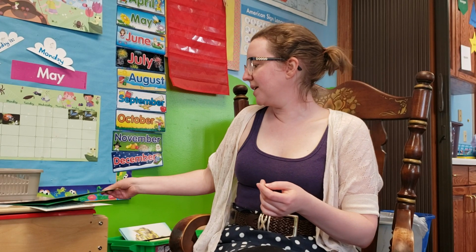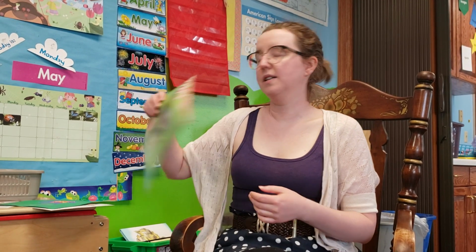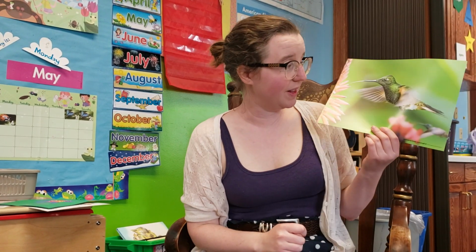Another bird that we're learning about this week is the hummingbird. Hummingbirds are very cool because their wings move so fast when they're flying that you can't even really see them. They just look like a blur. You could see if you can move your arms that fast so that they're just a blur.